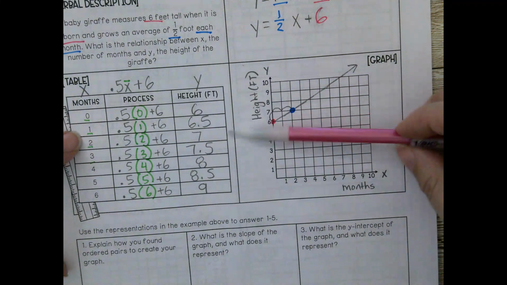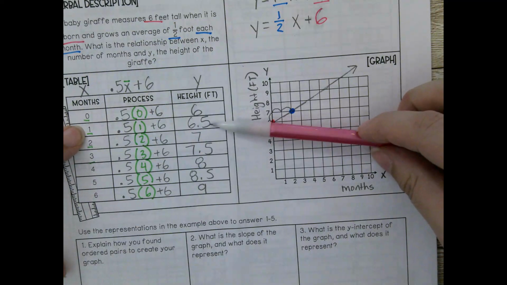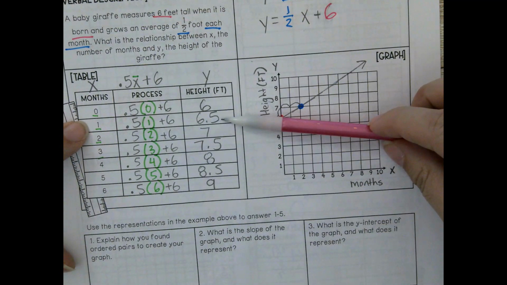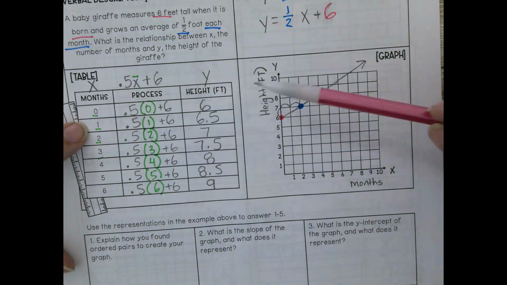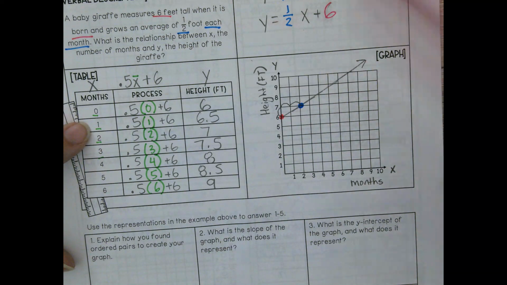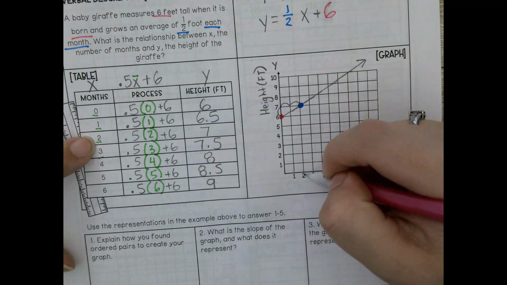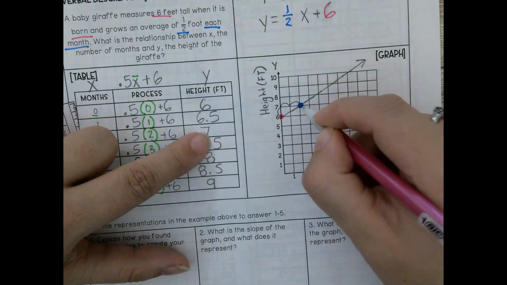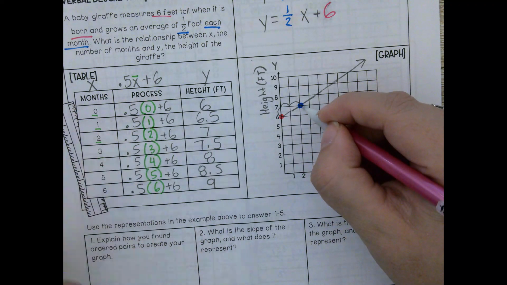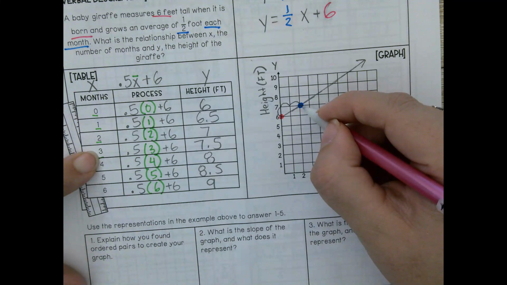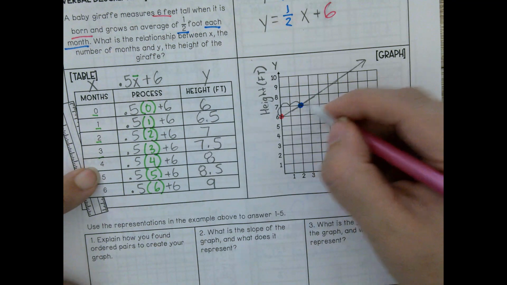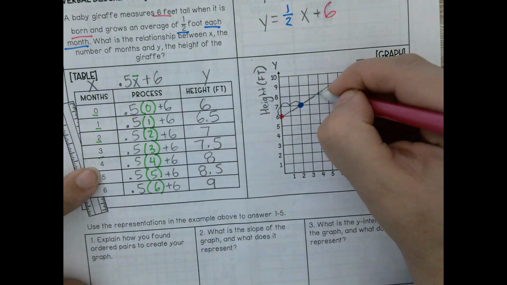Do I want to use this one, 1 and 6.5? No, we don't use 0.5s, right? Because we can't accurately measure it. 2 and 7? Yes. Okay, so over 2, up 7. Oh, look, we already have a dot there. Do I want to use this one? No. What about this one? Yes. Okay, over 4, up 8.